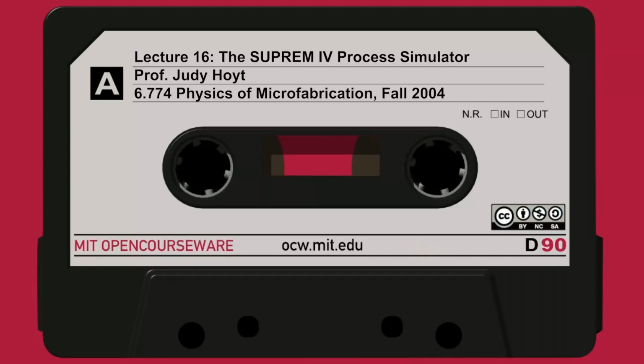Now, I can make this PD.Full look like whatever I want by changing some of the internal parameters in the SUPREM 4 simulator. If I change things like the diffusivity of the interstitials and vacancies, I can change what this profile looks like. So you have some latitude there. This is using default parameters that are built into SUPREM 4.